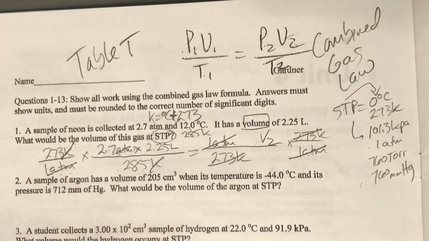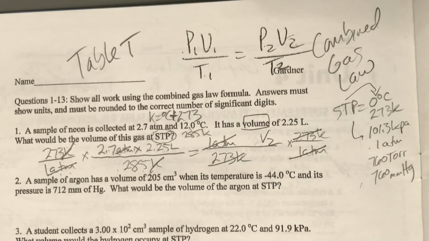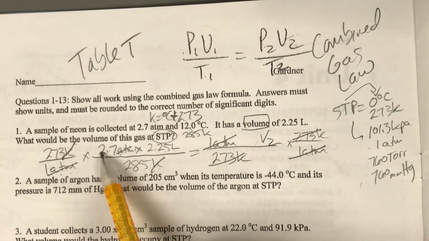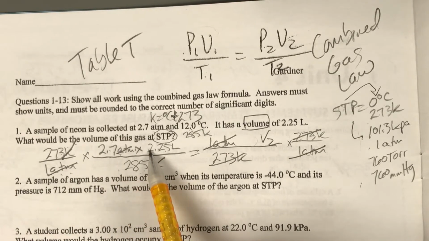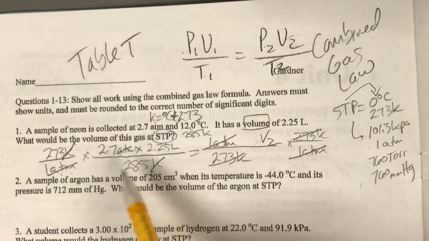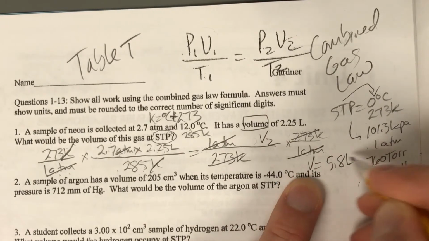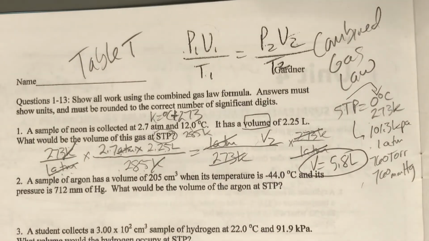Because on the actual exam, you're only going to be able to use a cheap generic 4-function calculator, and you're not going to be able to do different functions. You're not going to be able to put parentheses like you would with your scientific and graphing calculators or with a computer. So you need to keep it simple so that you also don't do multiple steps. So again, 273 times 2.7 times 2.25 divided by 285. And at the very end for this question, V equals 5.8 liters. That's what we would end up with, 5.8 liters.